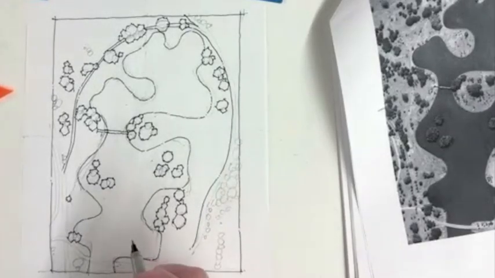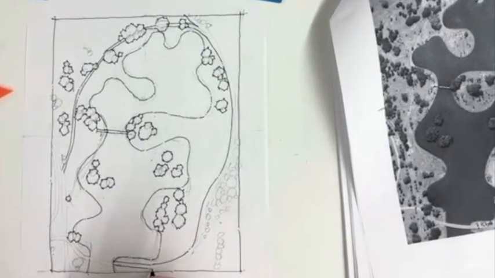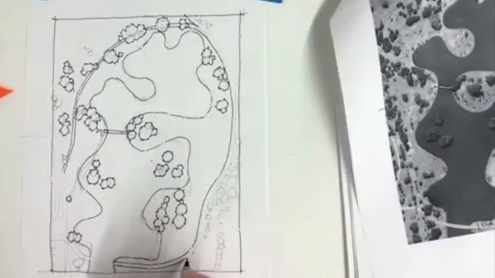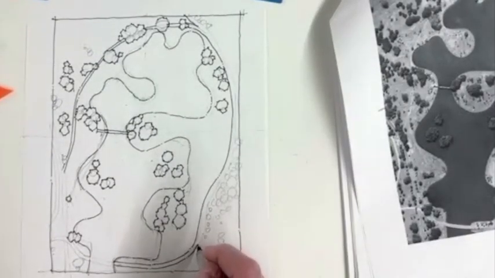A lot of what I'm doing now is just tracing over lines and trying to make them smooth and distinct. And if I see any places I can correct them, I do.